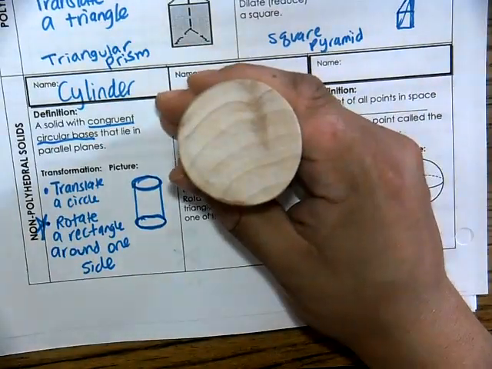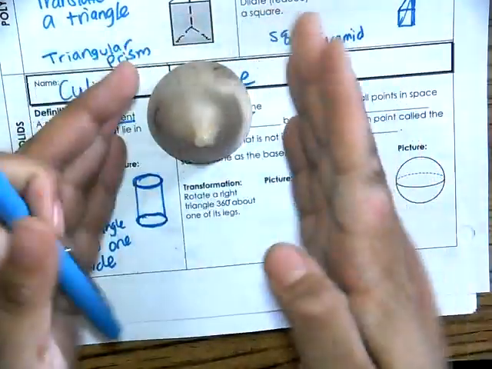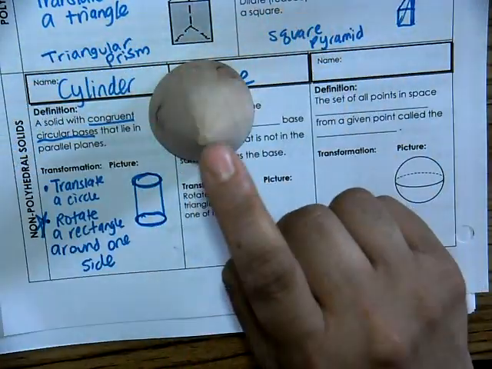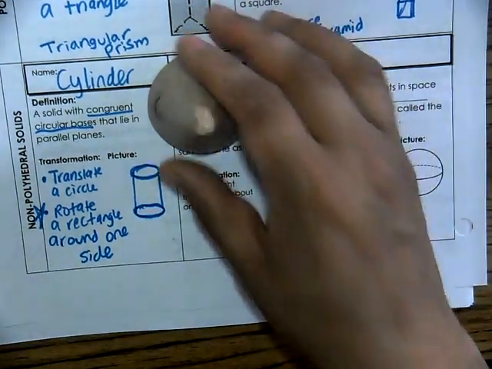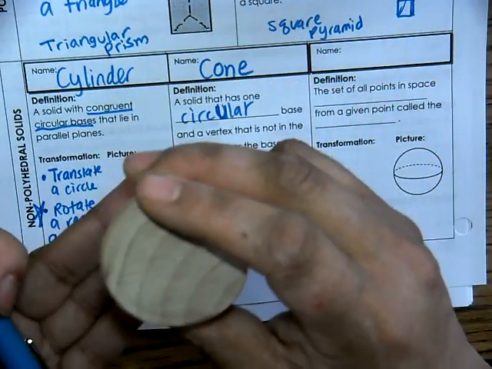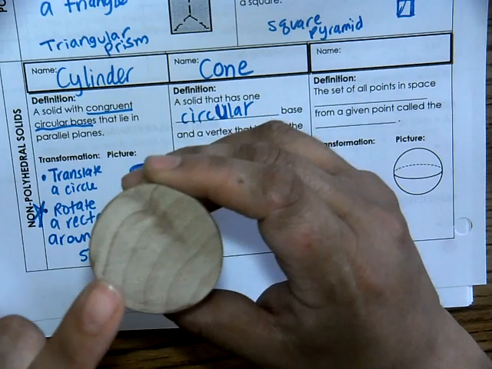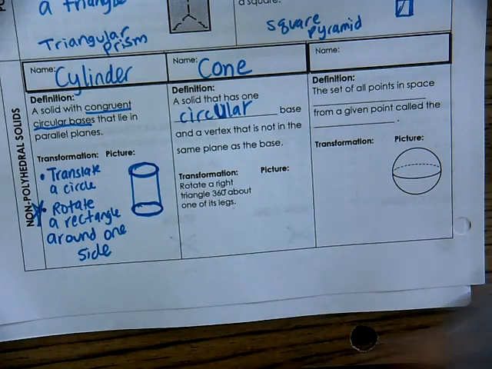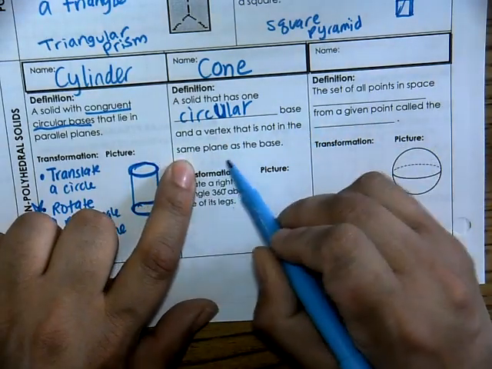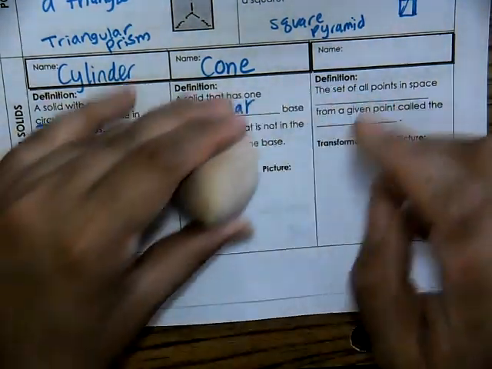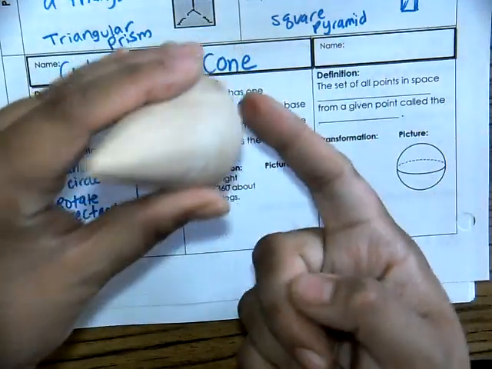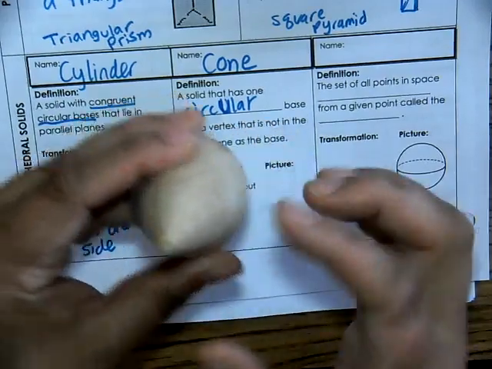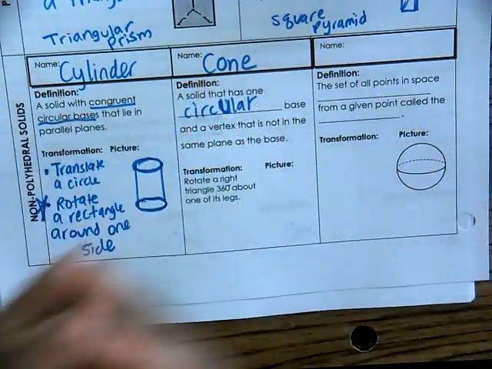You have one circle for the base, and then the rest, it's not triangles because they're curved, but they meet at a common point at the very top. Or if you're looking at it the other way around, at the very bottom, right? But only one circle base, whereas this one had two circular bases that were parallel to each other. And the vertex can't be in the same plane as the base. So, for example, if the vertex is here, the base is at a different plane than it. It cannot be sitting on the base itself because it has to be away from the circular base.